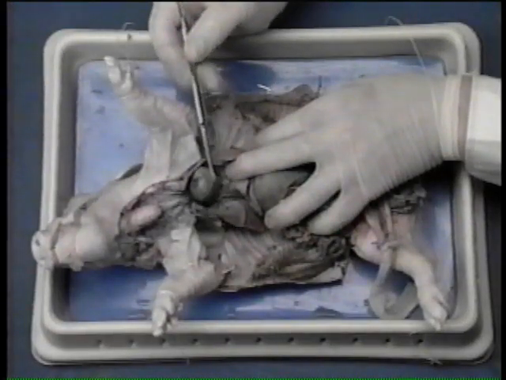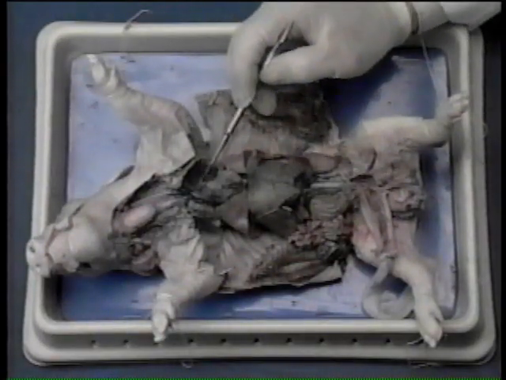Veins cranial to the heart collect blood from the head, neck, cranial appendages, and thorax. They empty into the right atrium of the heart through the cranial vena cava. The superior vena cava is the large dark vessel that enters the right atrium.